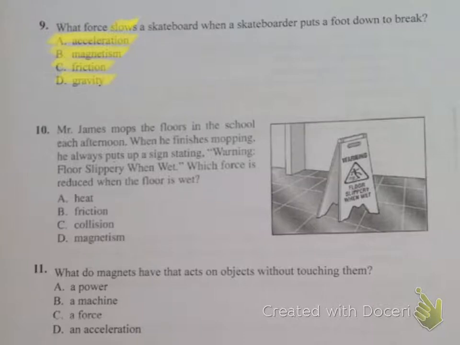Number 10. Mr. James mops the floors in the school each afternoon. When he finishes mopping, he always puts up a sign stating, "Warning, floor slippery when wet." Which force is reduced when the floor is wet? Okay, again, you're thinking which force is reduced when the floor is wet? Is it A, heat, B, friction, C, collision, or D, magnetism?